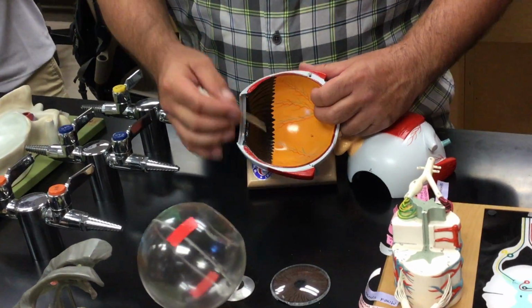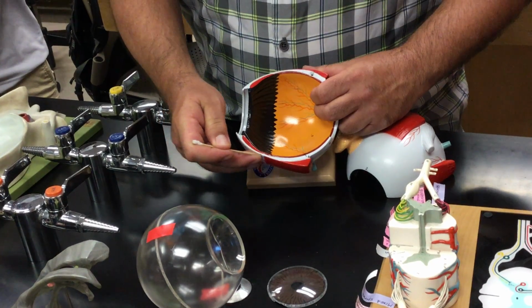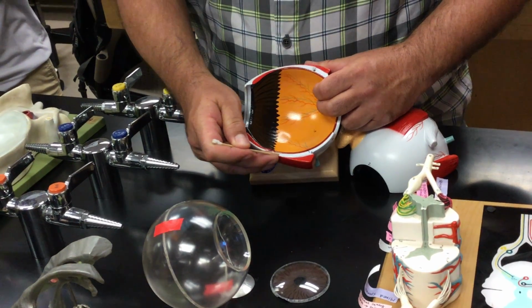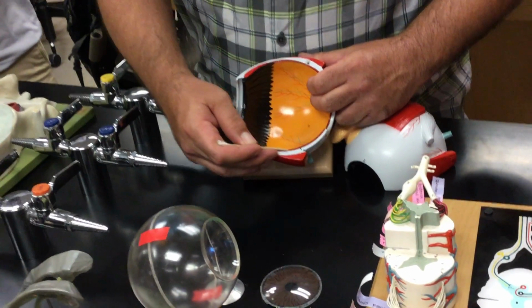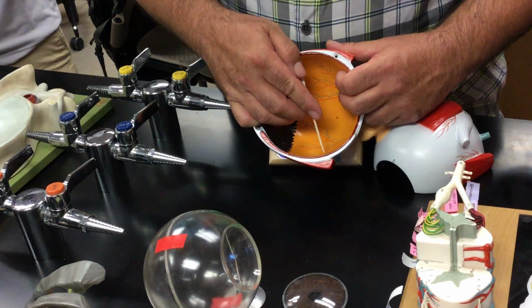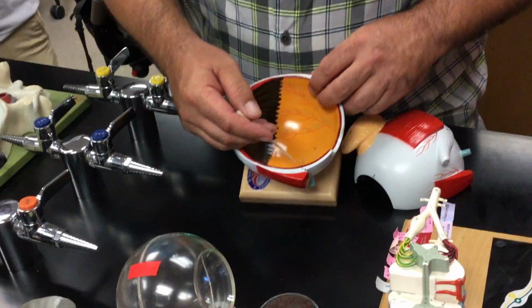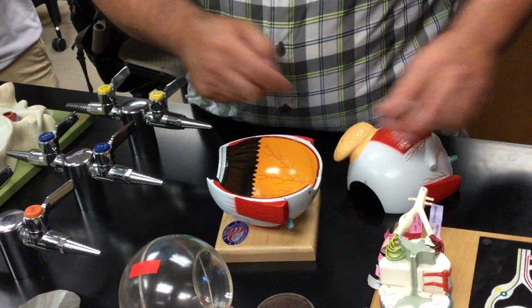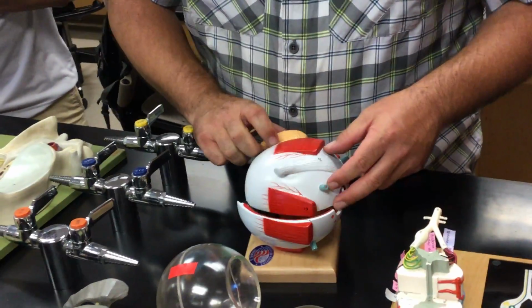When we look at a cross-section of the eyeball, we find the outer tunica fibrosa, right, the sclera, an underlying tunica vasculosa, known as the choroid, and an innermost tunica nervosa, known as the retina. That's everything I'm going to ask you on this model.